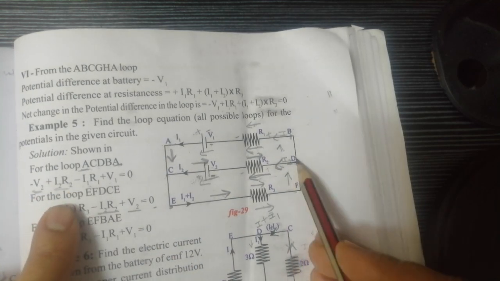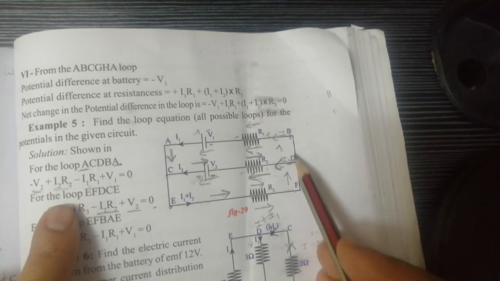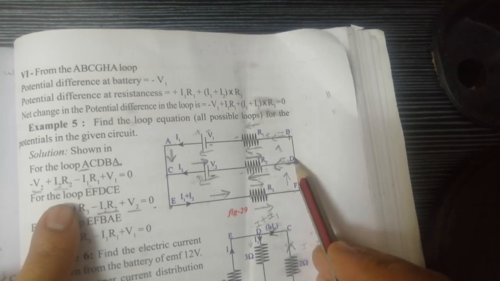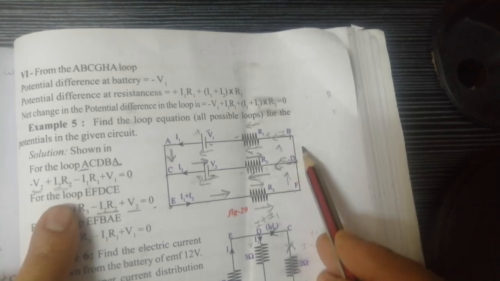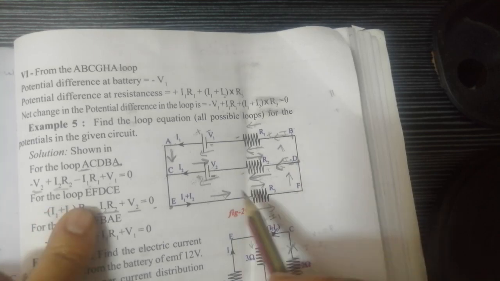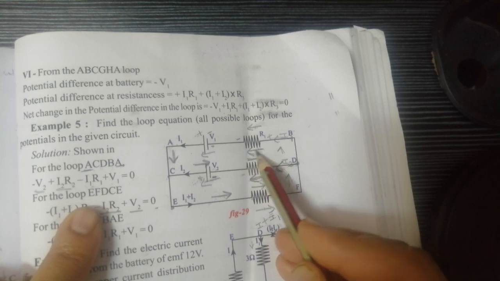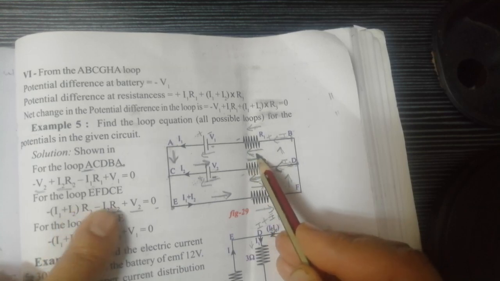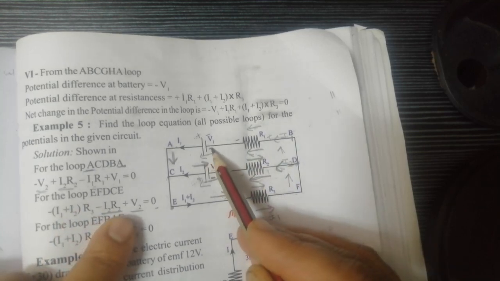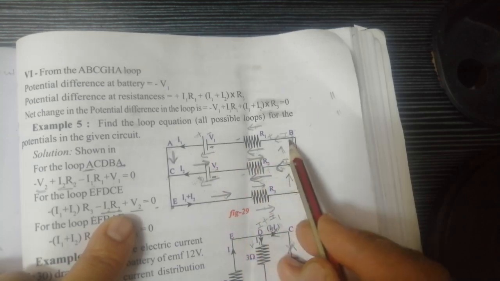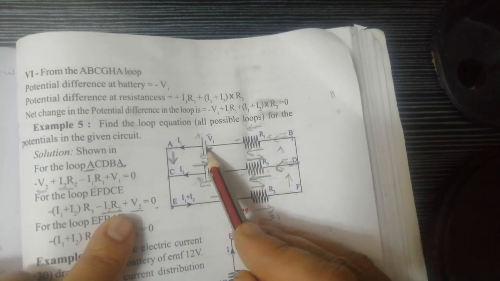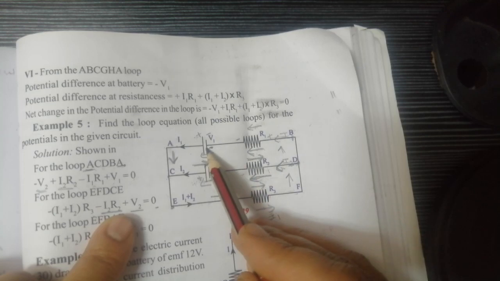Now we'll go up here. Nothing is there, no electrical component, so we'll move to the other resistor. Here we can see the circular loop path is in this direction. The negative terminal is there, which means the current is coming from this side, from higher potential to lower potential.